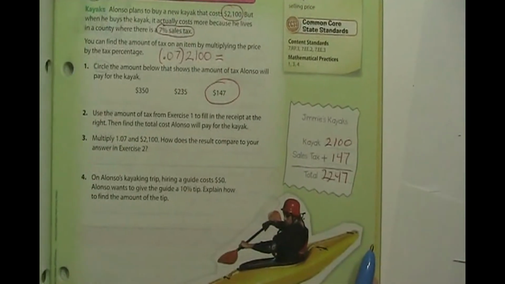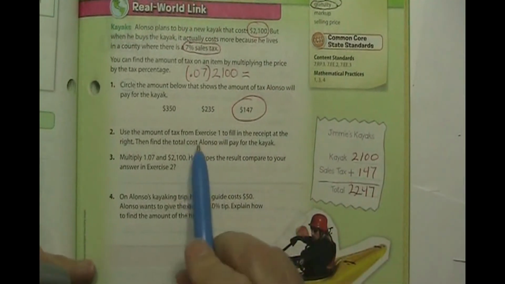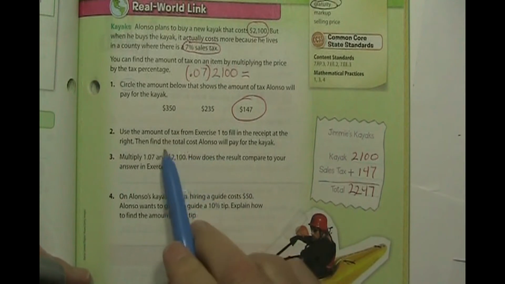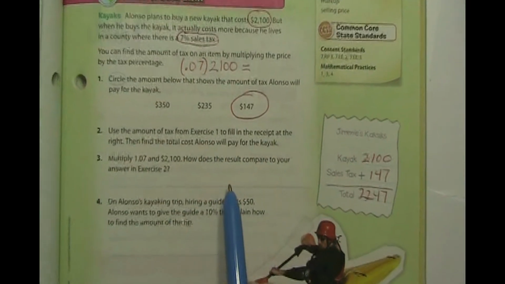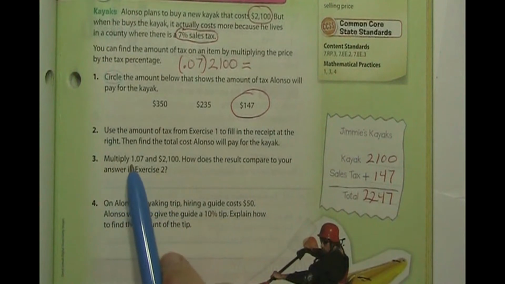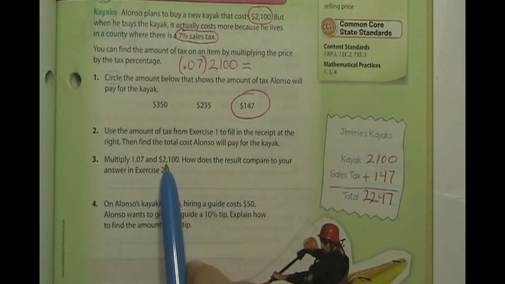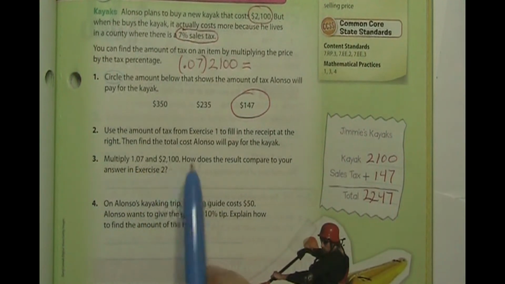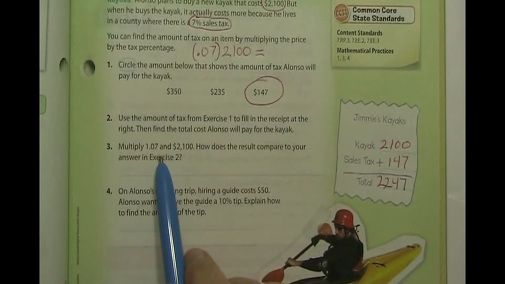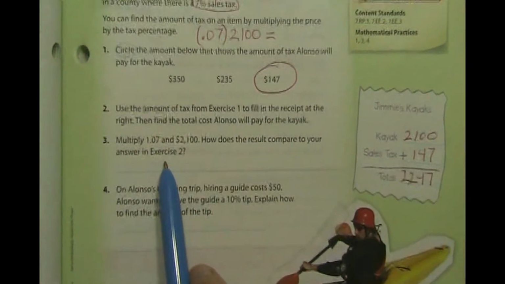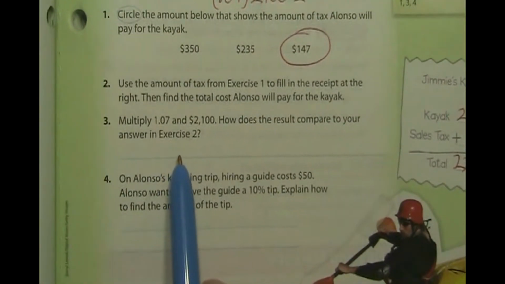Okay, so we did that. This is the total cost Alonzo will pay for the kayak. Then it says multiply 1.07 times 2,100. How does the result compare to your answer? Well, let's try that out.